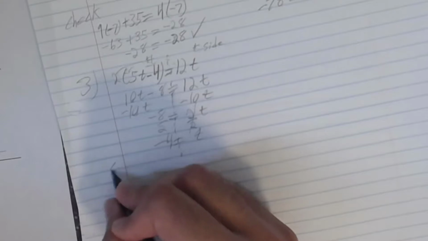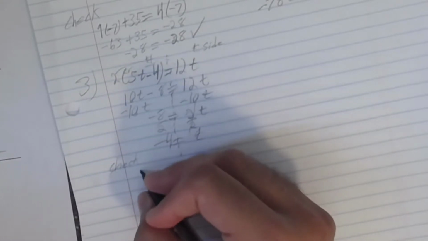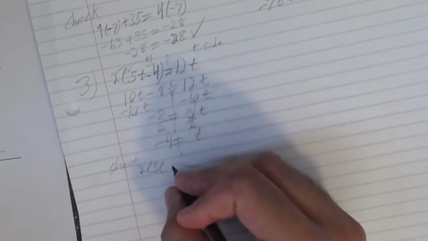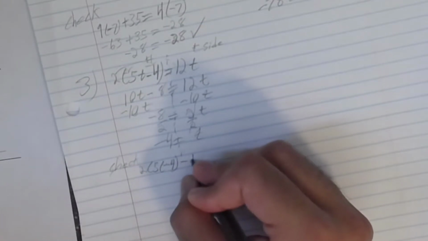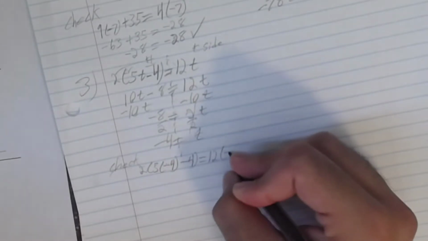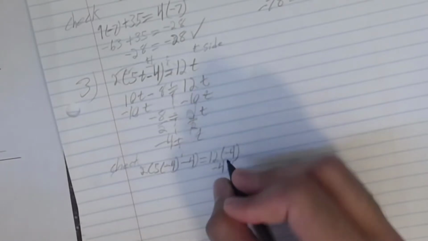We want to check. So we have 2t... I'm just replacing t with -4. This becomes -48.